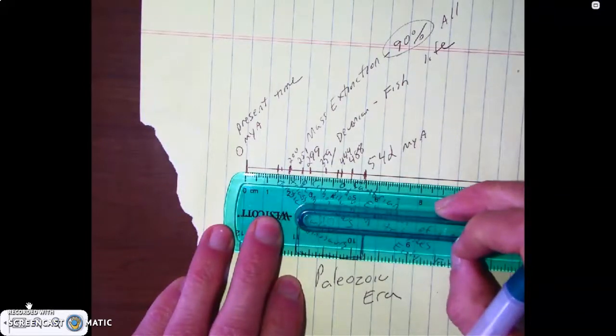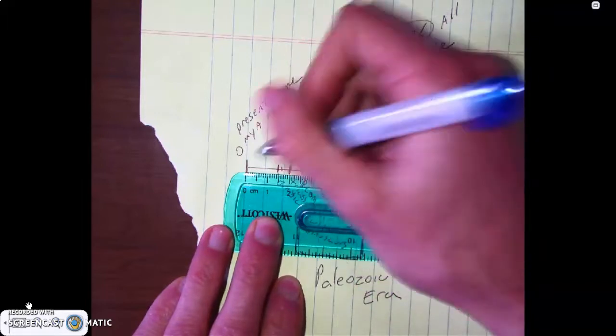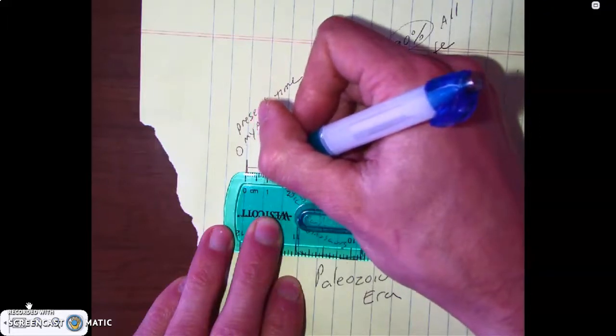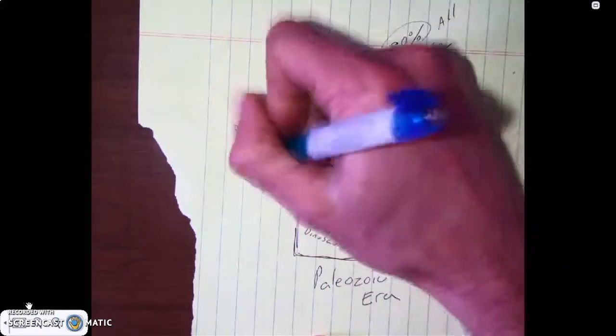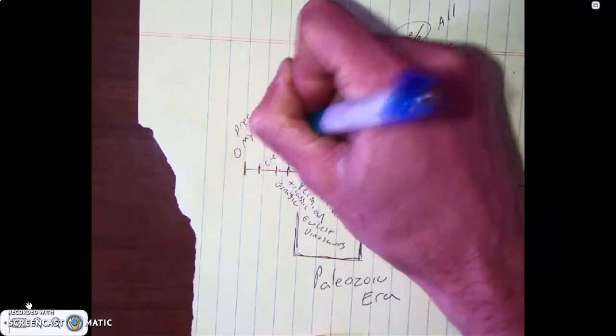And the Cretaceous ends at 65.5, which would be 0.65, which puts me about here. And that would be Cretaceous. I'm going to write it at the top this time. So that's the Cretaceous.